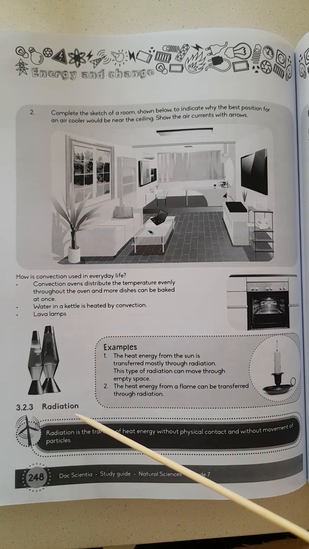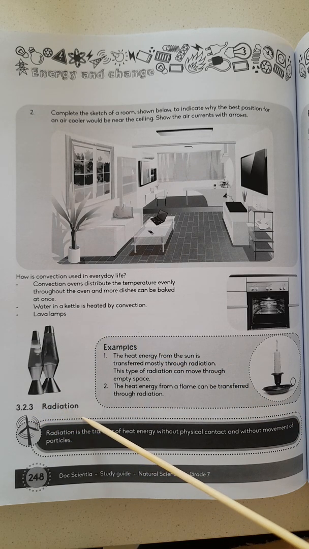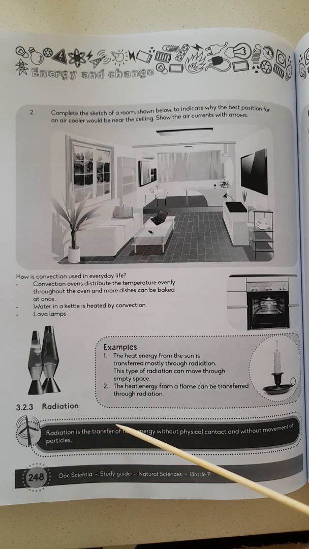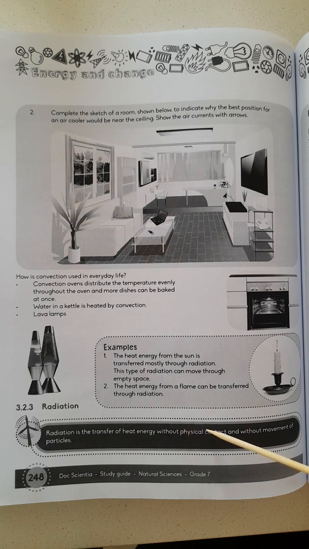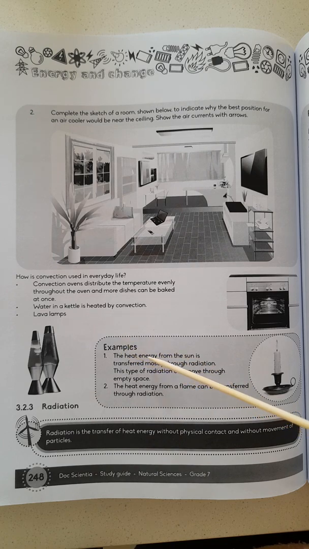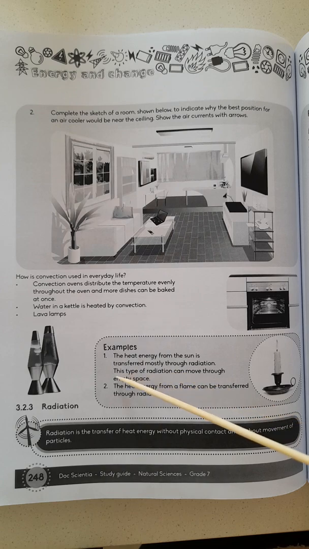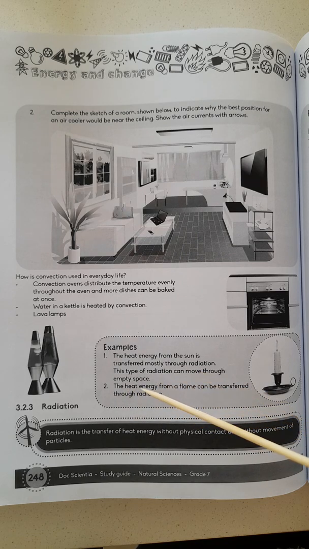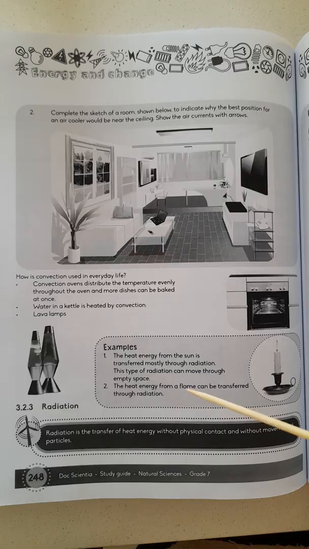Then we move to radiation, which is the last heat transfer. They say radiation is the transfer of heat energy without physical contact and without movement of particles. The example: heat energy from the sun is transferred mostly through radiation. This type of radiation can move through empty space. The heat energy from a flame can be transferred through radiation as well.